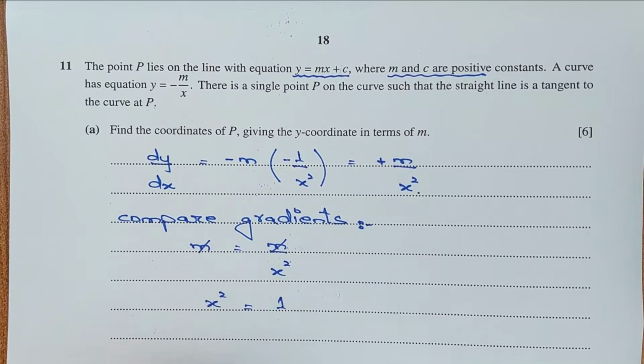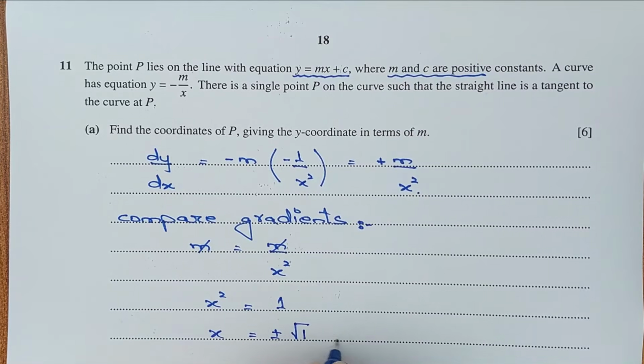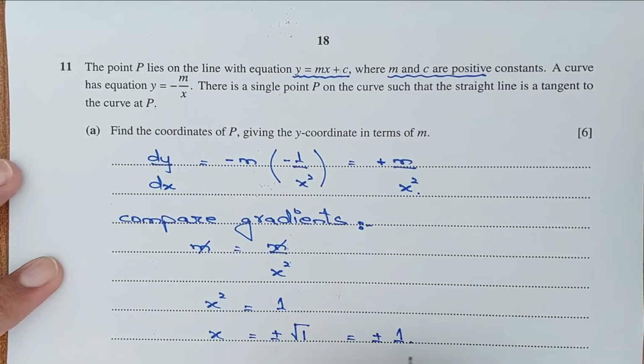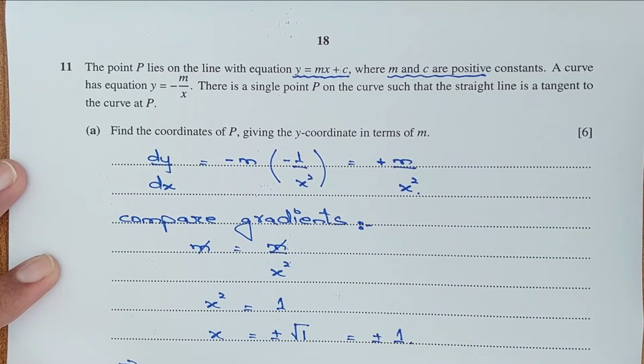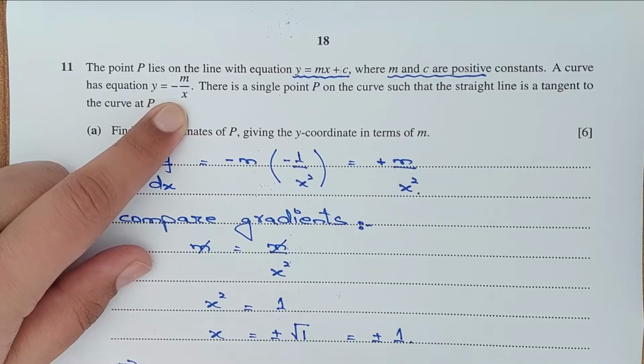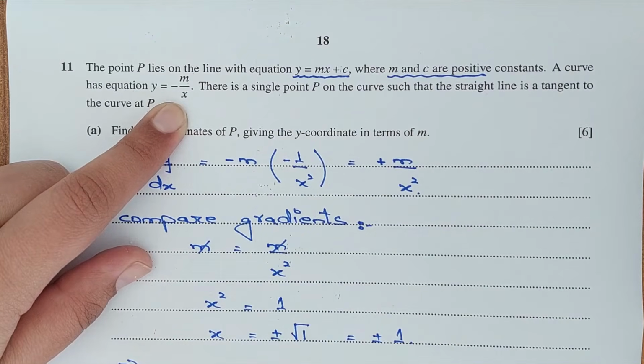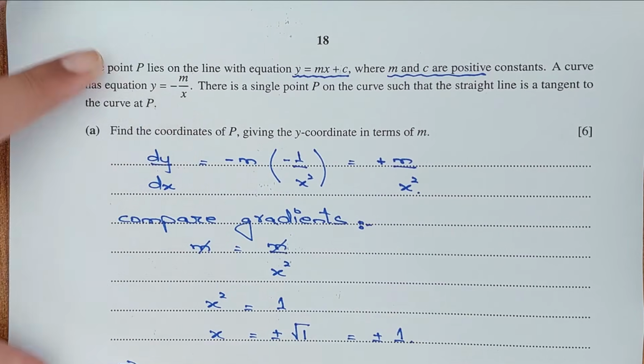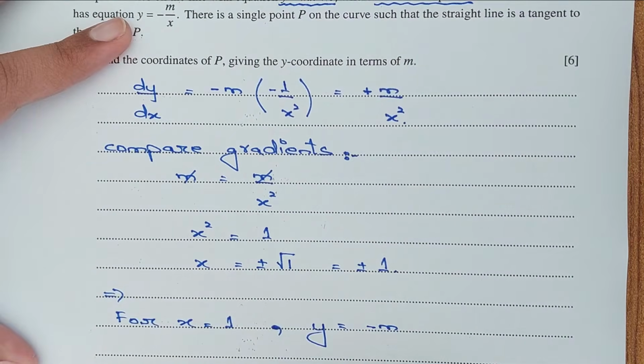We can cancel the m. So x would be equal to plus or minus the square root of 1, or we can say plus or minus 1. Right. Okay. So we have two values for x. For x equal to 1, what is my y value? y is equal to, you can see x is 1, minus m. For x equal to minus 1, what is y? y, with x as minus 1, is plus m.